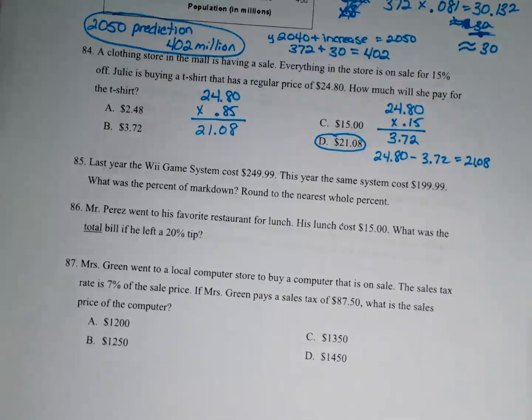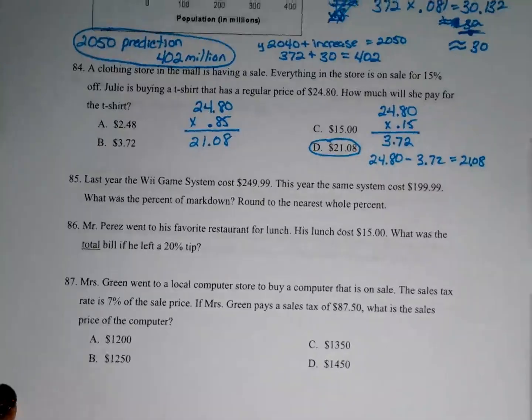All right, number 85. Okay, so we're back where we were yesterday.